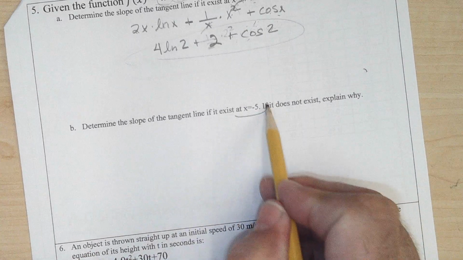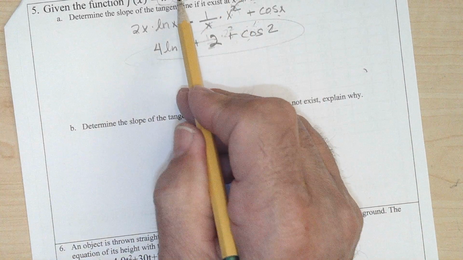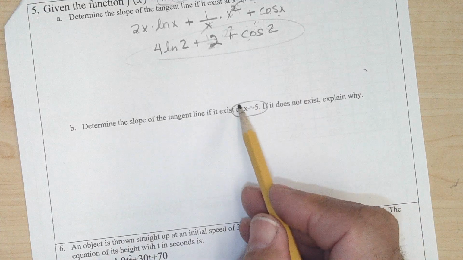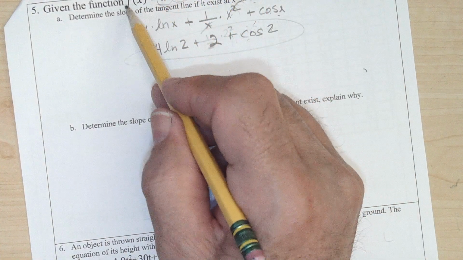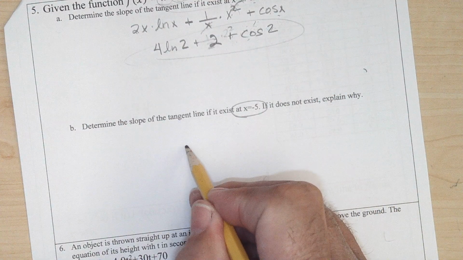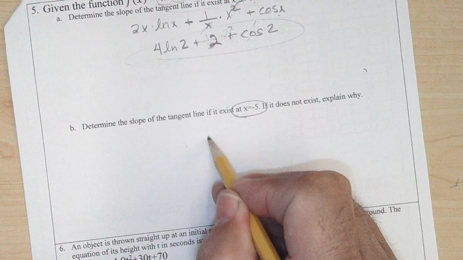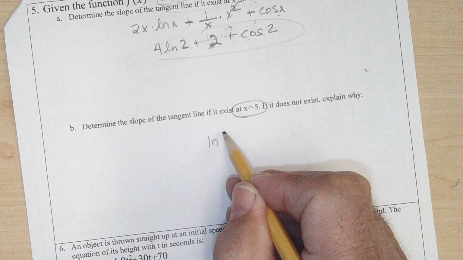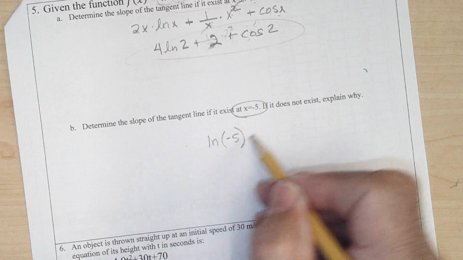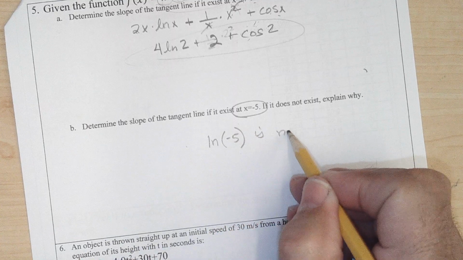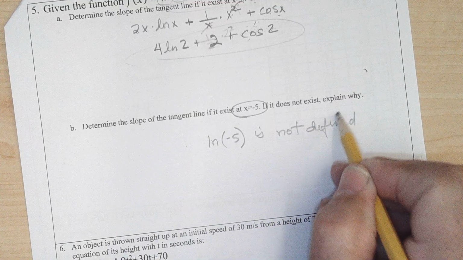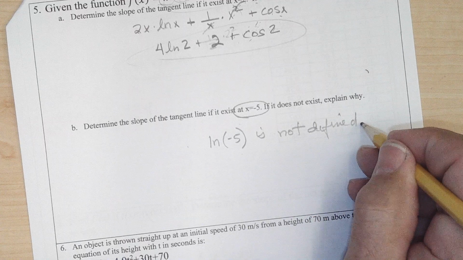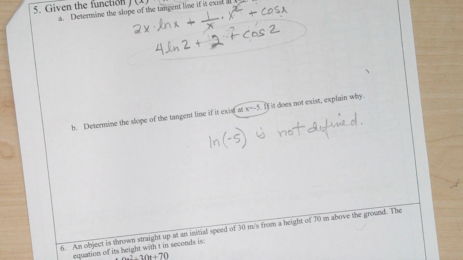And you can type that into a calculator and get the slope of the tangent line. Now, if we go to minus 5 for x, the natural log doesn't exist there. So this equation is no longer valid. So ln of negative 5 is not defined. That's why it does not exist.